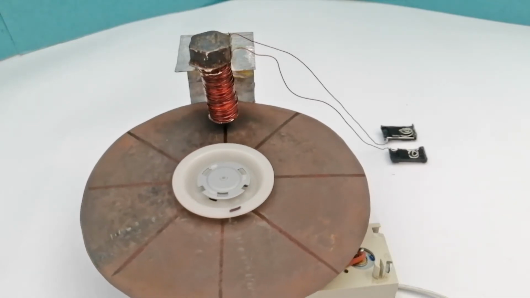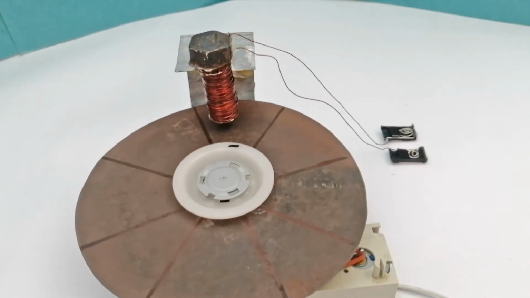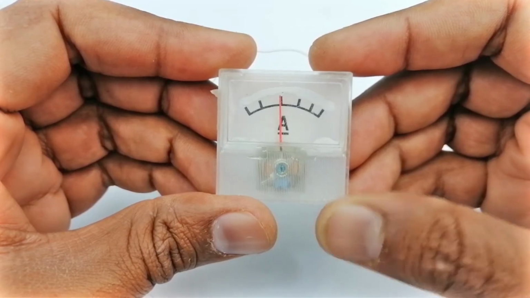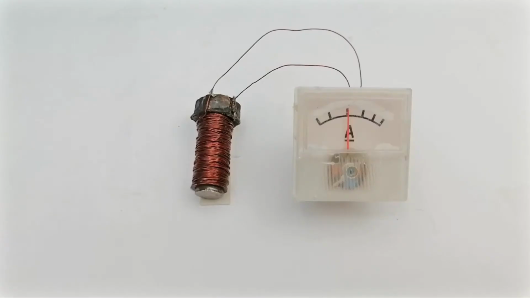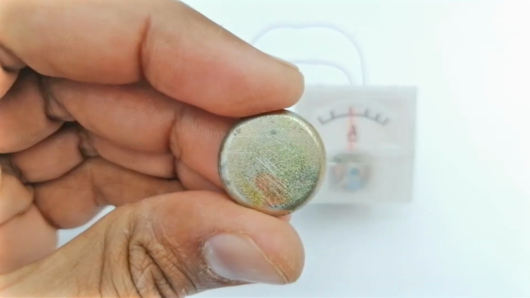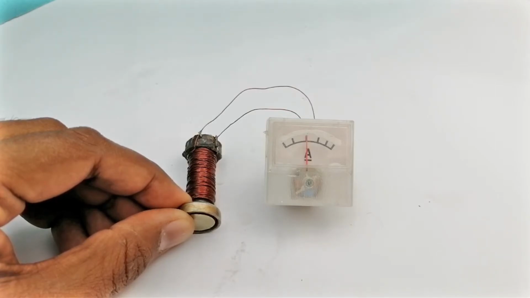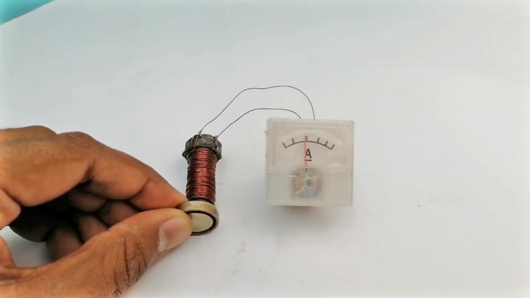But how will the data be read from it now? Reading data is even more interesting. Let's do another experiment first. We have a voltmeter that we connect to the same coil head with which we store data on the hard disk. It is a permanent magnet. If we move the magnet to the coil, the needle moves forward. Look again, the needle moves forward.